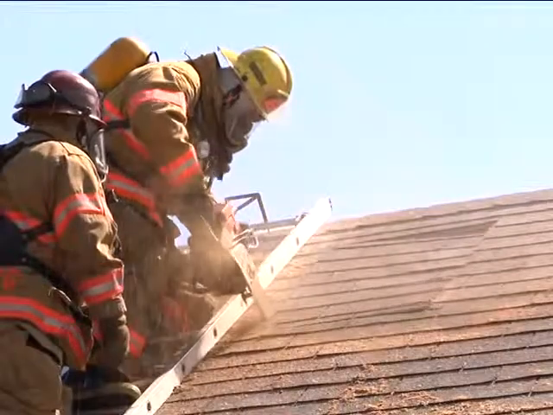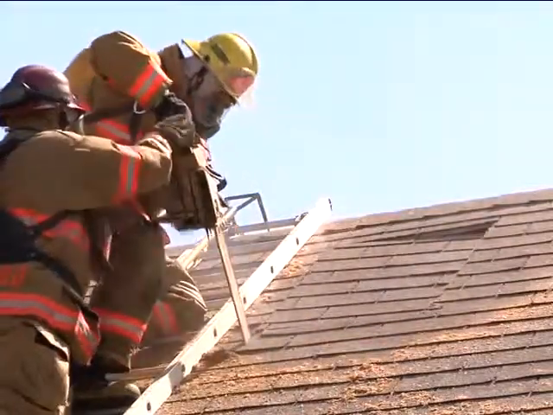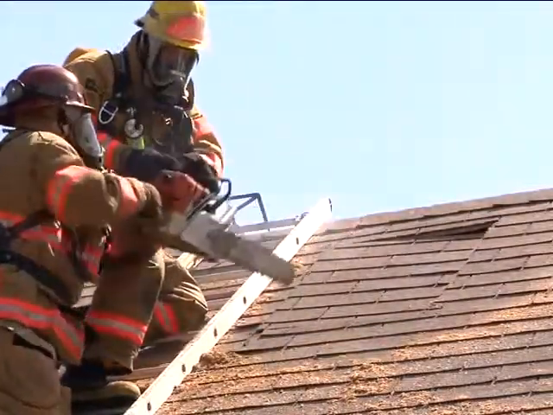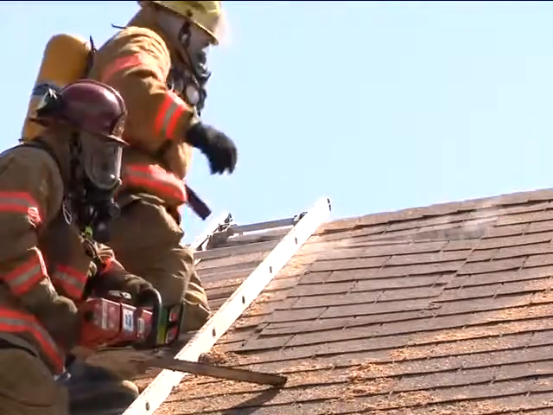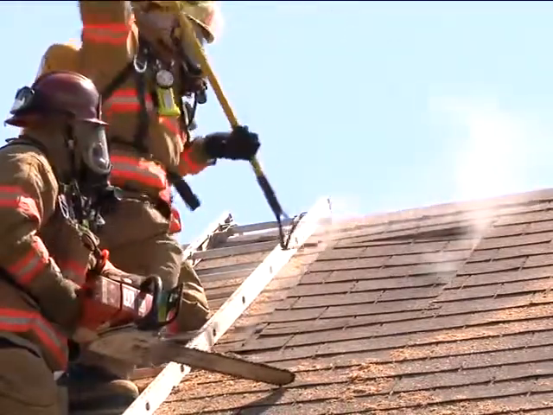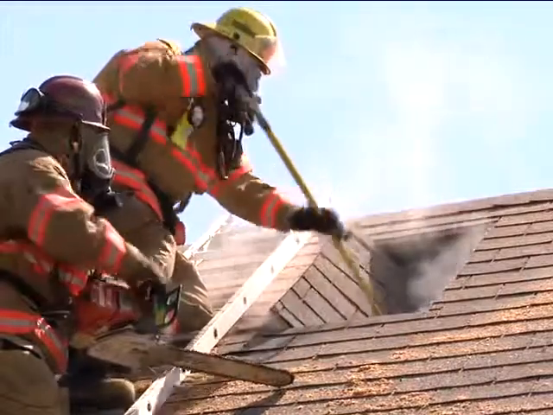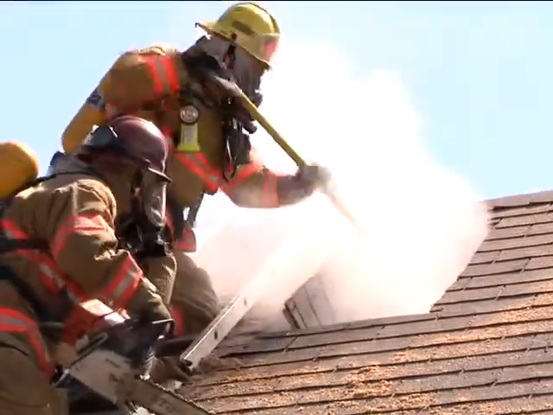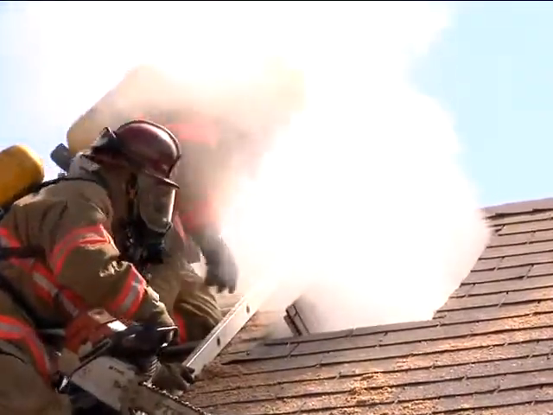Ventilation is an important tool in fire suppression, and it becomes more important as buildings become more and more energy efficient. In this program on ventilation, we have shown many of the factors that affect vertical ventilation.